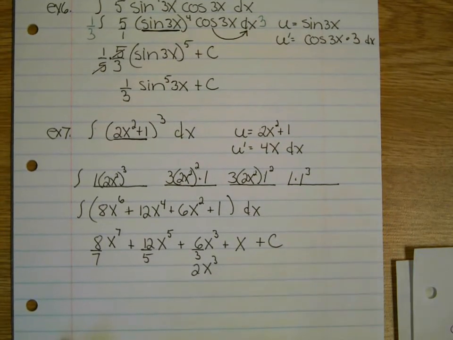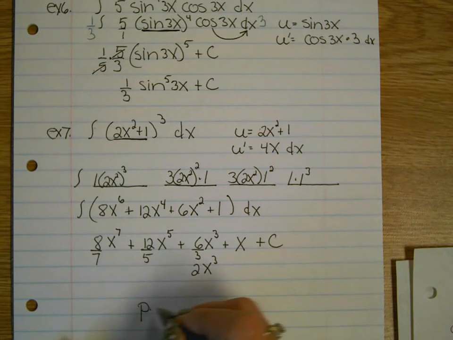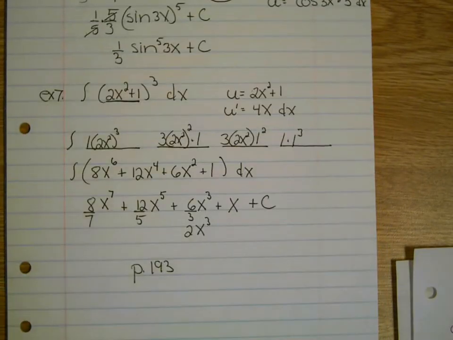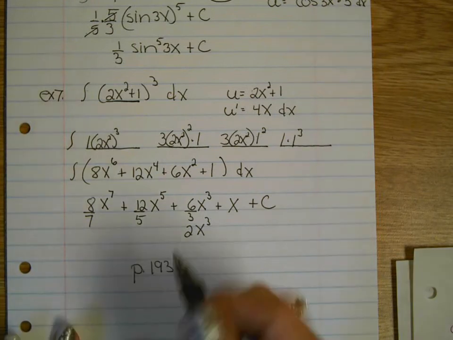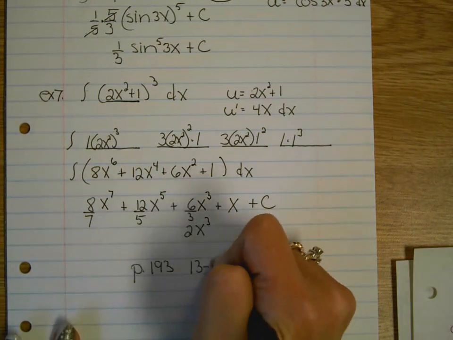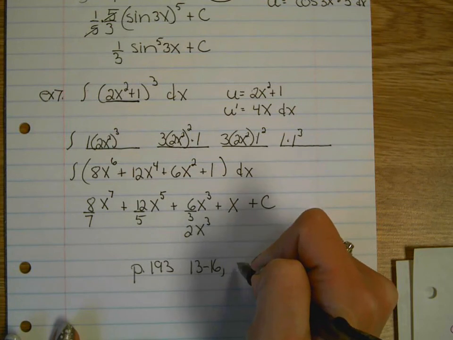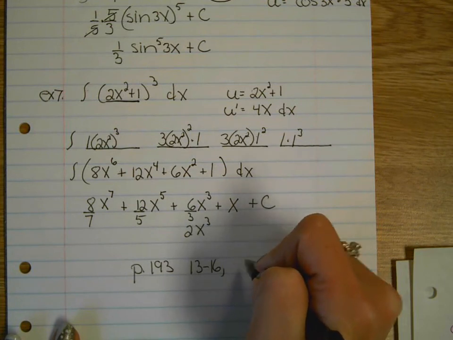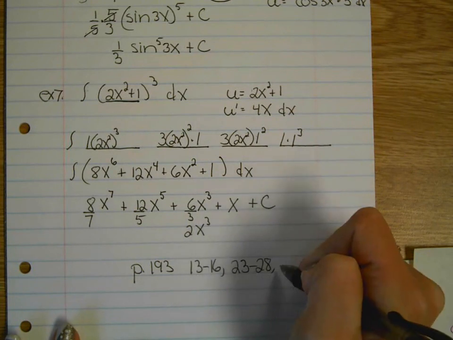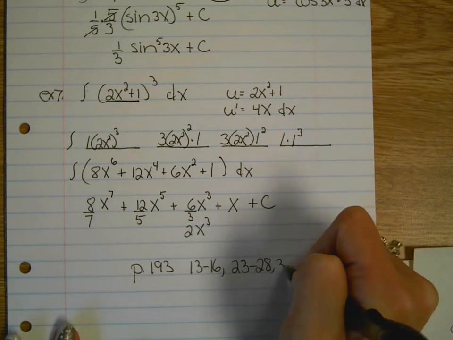Okay, and then the homework appears to be page 193. Let me double check. Calc 13 to 16, 23 to 28, and 33 to 43.